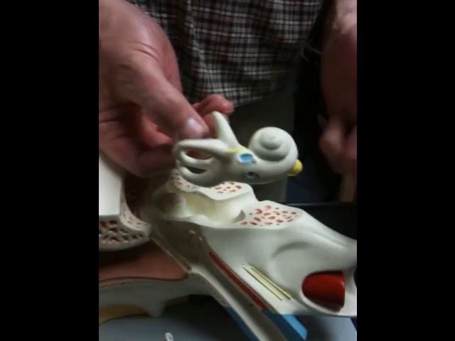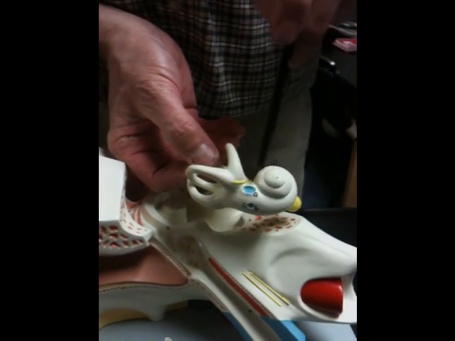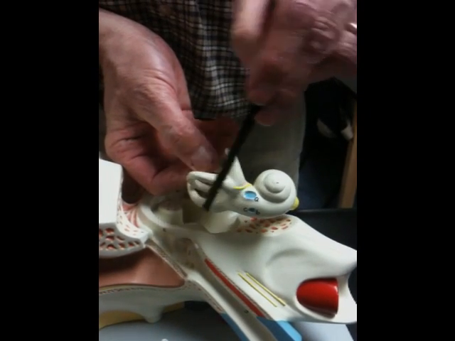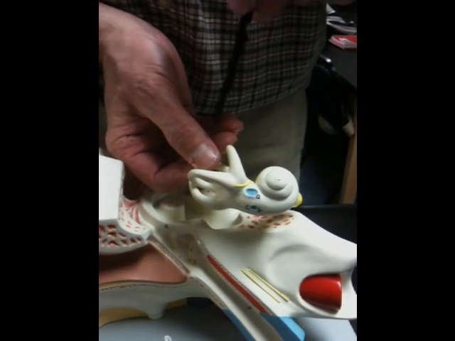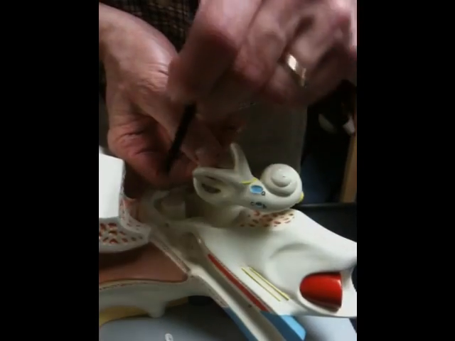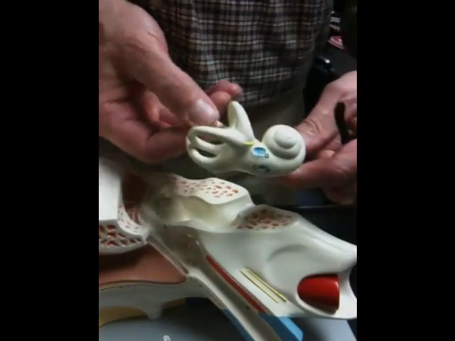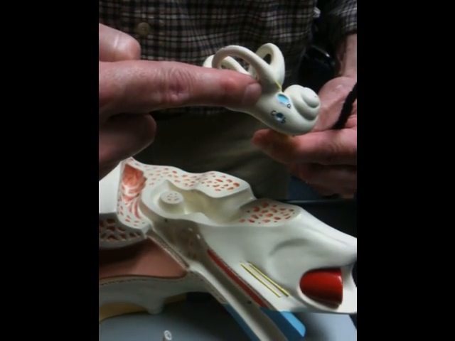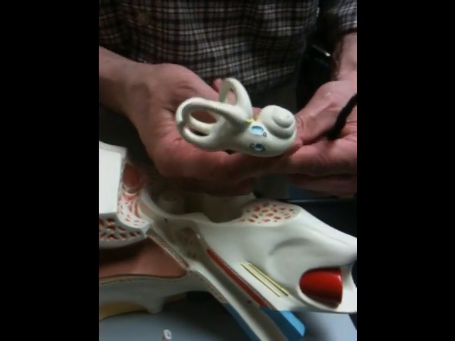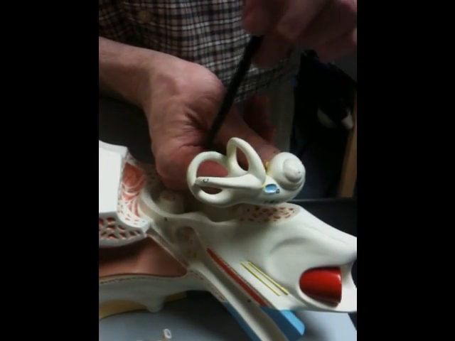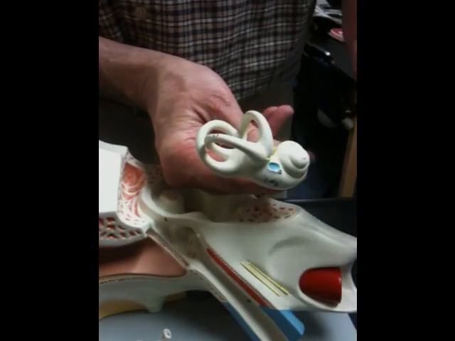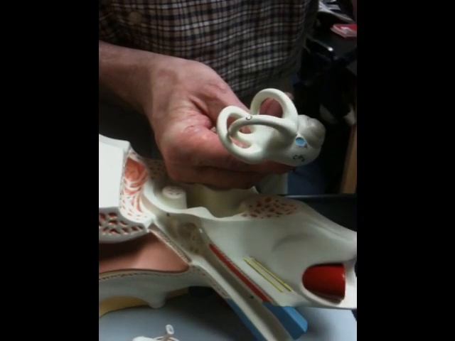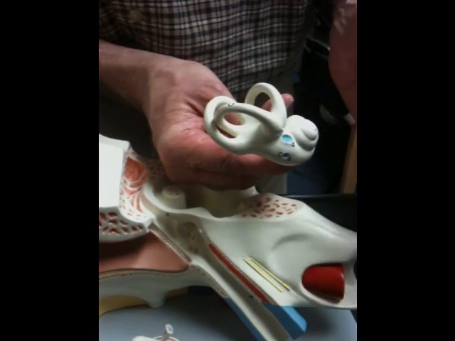The inner ear has two main parts. The snail shell that you see here is the cochlea, and this deals with hearing. The remaining portion of the inner ear is the vestibular apparatus, and this deals with our sense of balance. The vestibular apparatus has two parts. We have this swelling right here, which is known as the otolith organ, and then we have the semicircular canals. At the end of each of the semicircular canals are these swellings, which represent the cristae ampullaris.